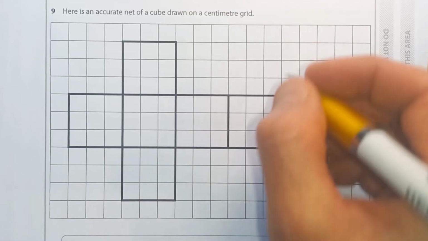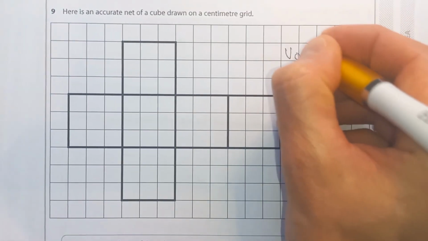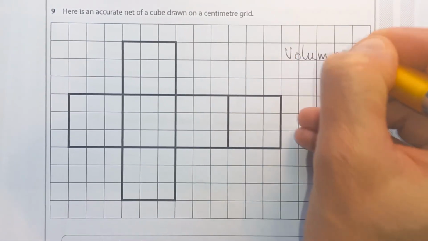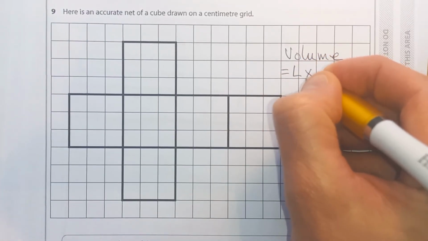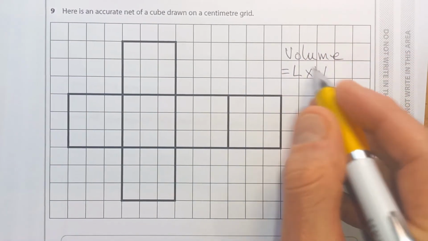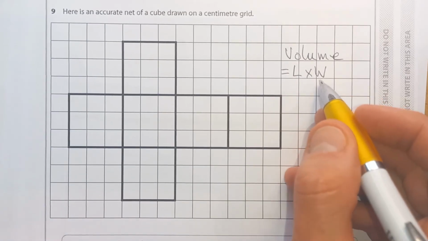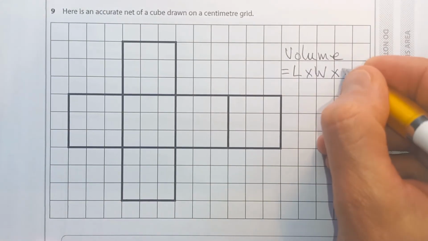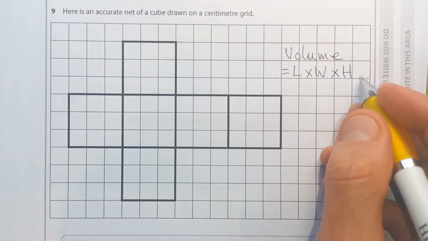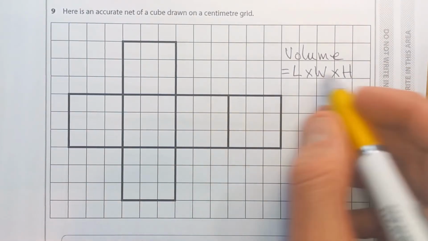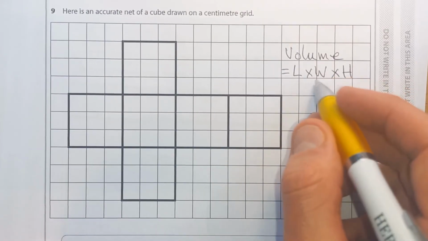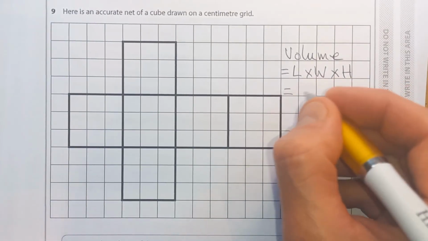Right, well, the volume of a cuboid is the length times the width, because that will give you the area of a rectangle, and then you multiply it by the height. Now, the thing with the cube is that all of the lengths are the same, so this is going to be the same number multiplied by itself 3 times.